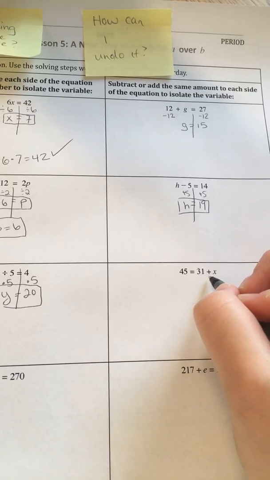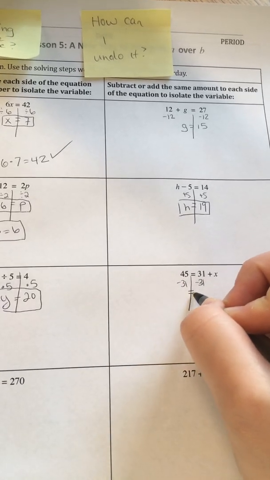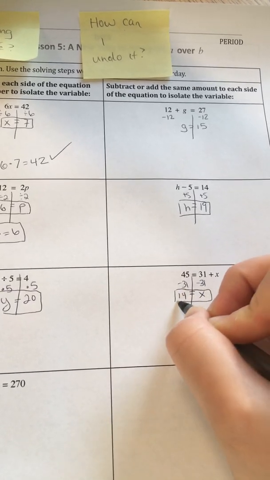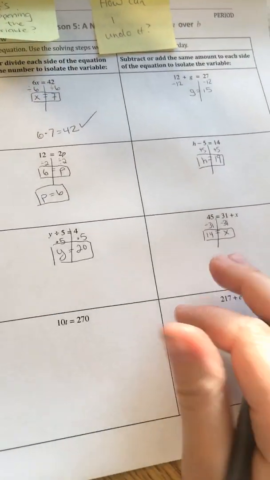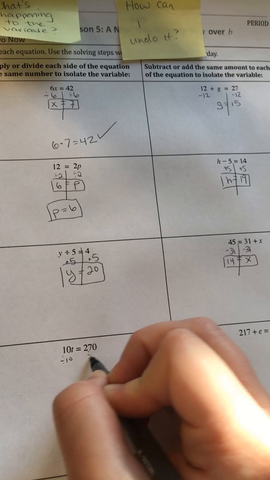Okay, on this side, x is being added with 31. I'm going to subtract 31. I get x equals 14. Again, go back and check. This one, t is being multiplied by 10. I'm going to divide both sides by 10.